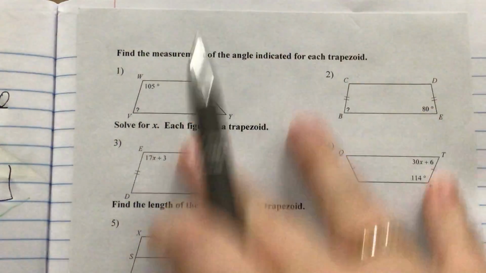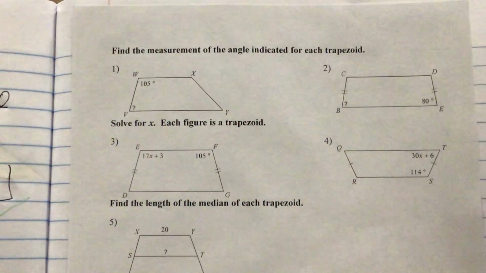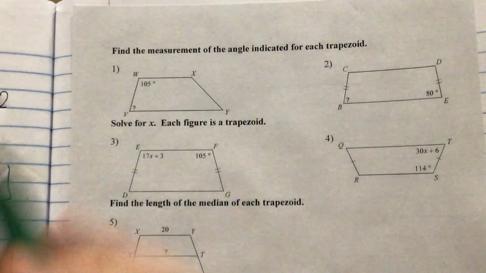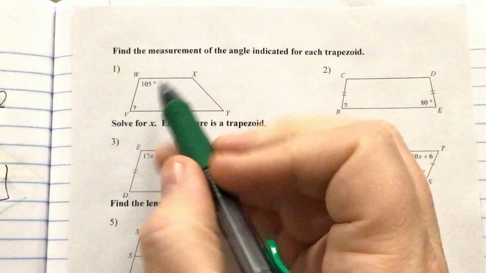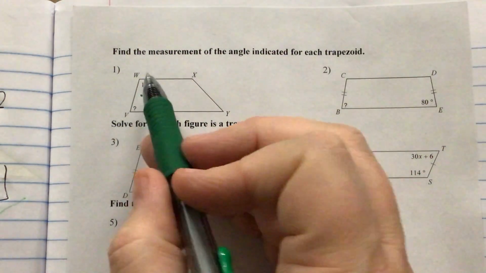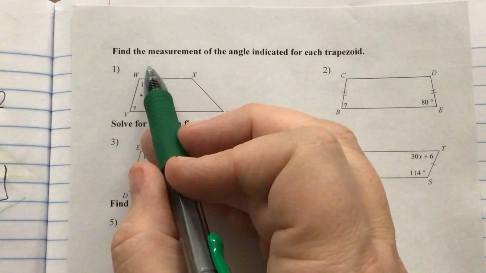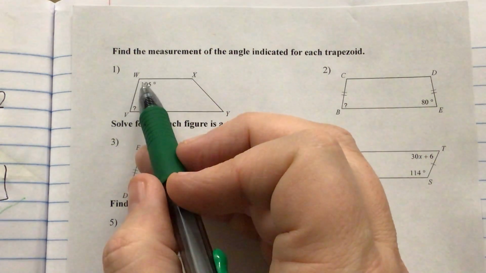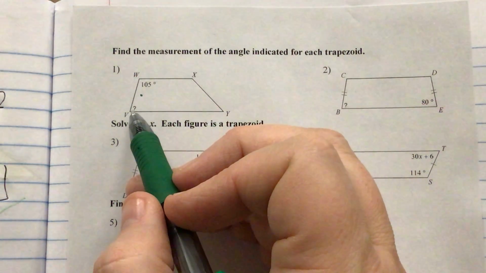So again, all 9 of these examples deal with a trapezoid, okay? So on number 1, it says, find the measurement of the angle indicated for each trapezoid. So number 1, it shows that angle W here is 105 degrees. How do I find angle V? How are these two related? So top, how's the top related to the bottom?